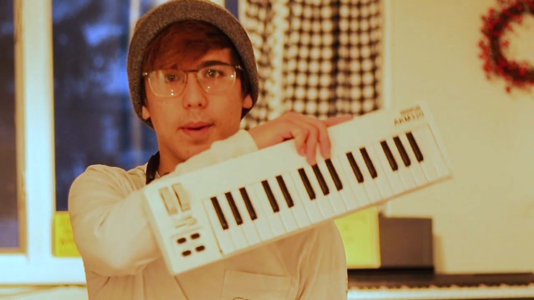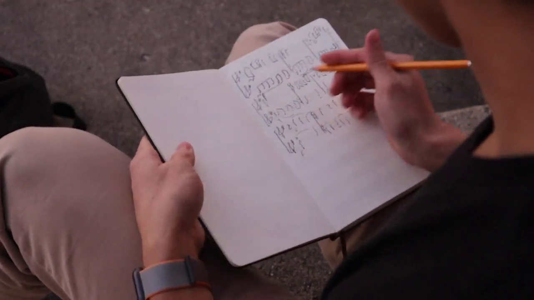Now to input notes on Sibelius, I'm going to be using this MIDI controller that I picked up recently, as well as the music that I wrote in my Moleskine music notebook.